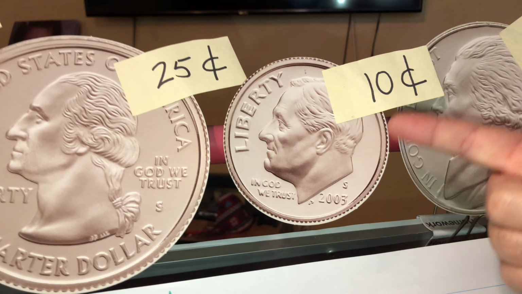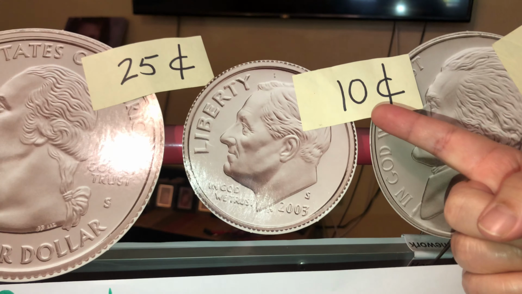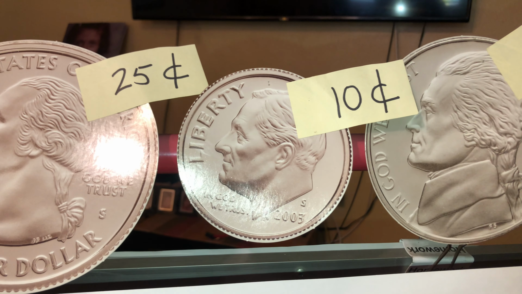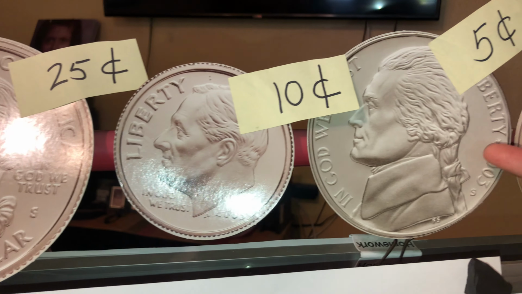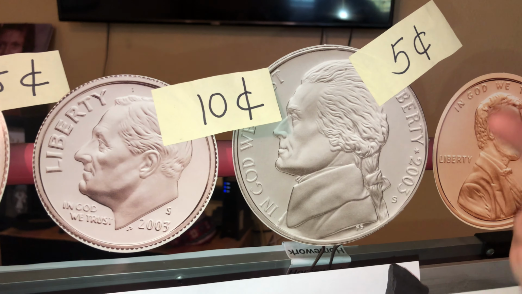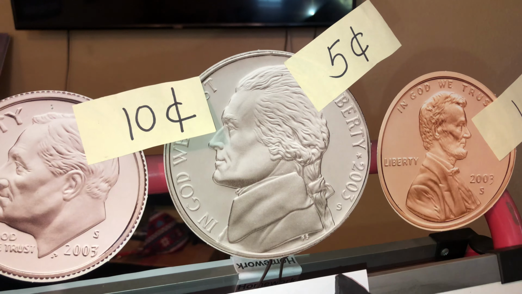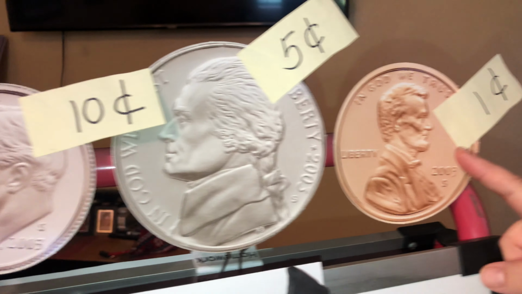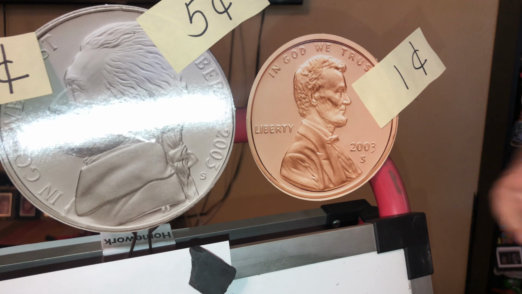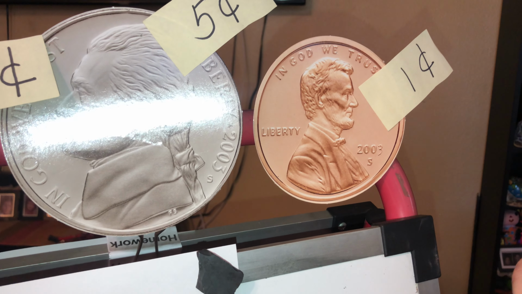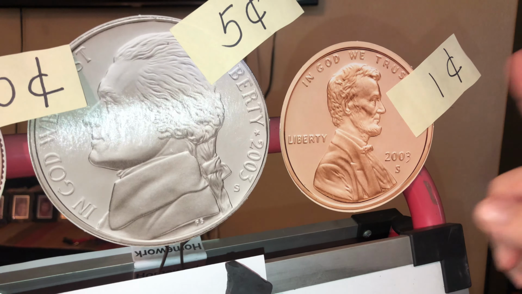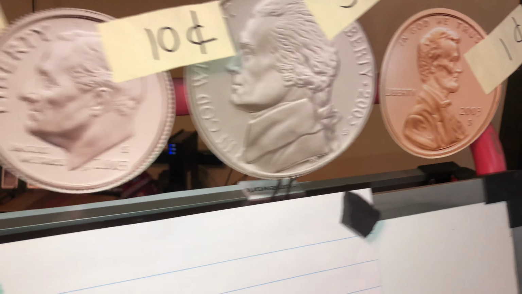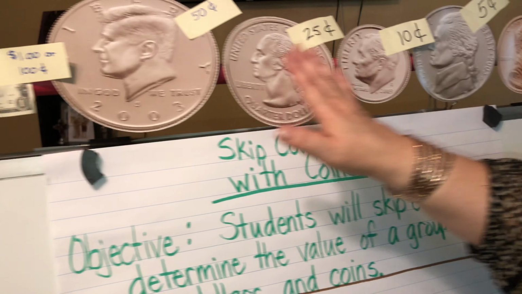We have our dime, which is worth 10 cents. If you have 10 of these, that is equivalent to $1. And then we have our nickel, which is worth 5 cents. If you have 20 of these, then you have the equivalence of $1. And then we have our penny. Our penny is worth 1 cent. And if you collect 100 of these, you have the equivalence of $1. So that's what we've already learned about.